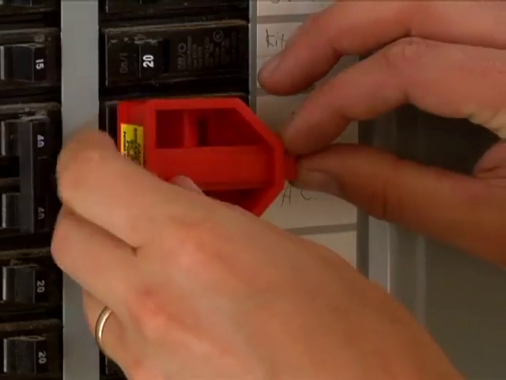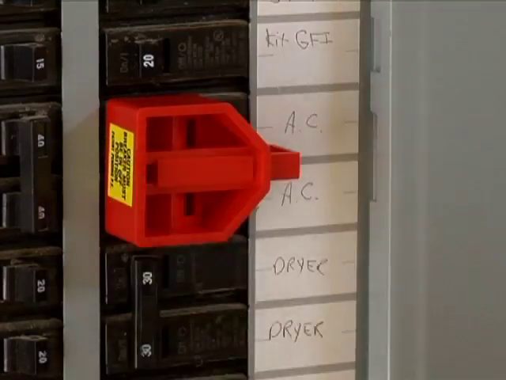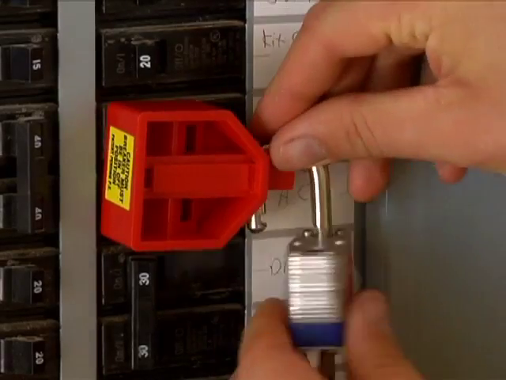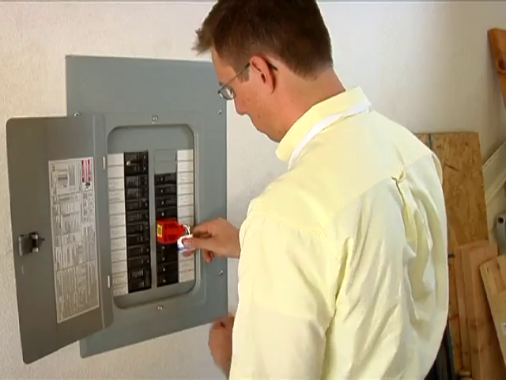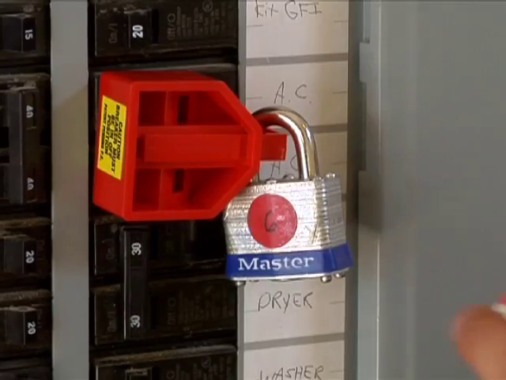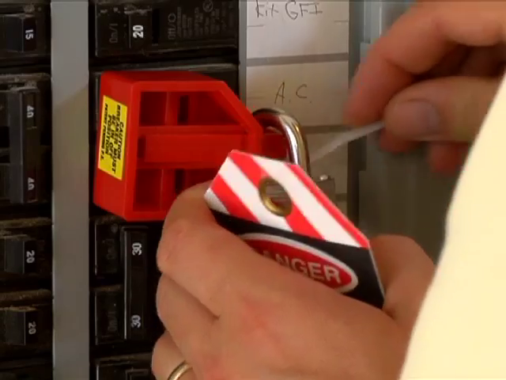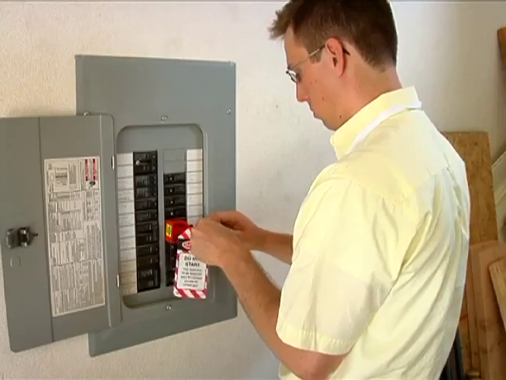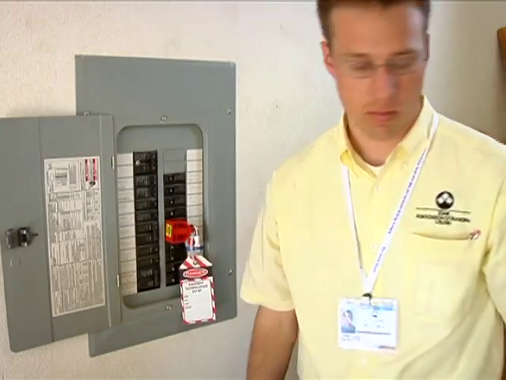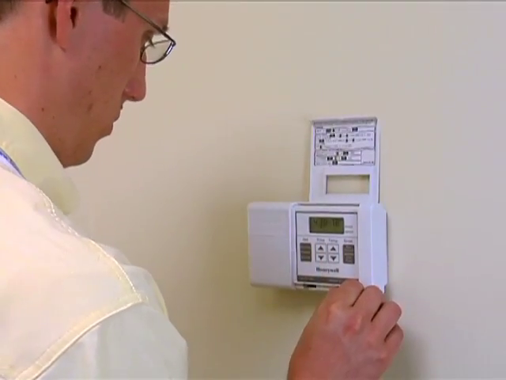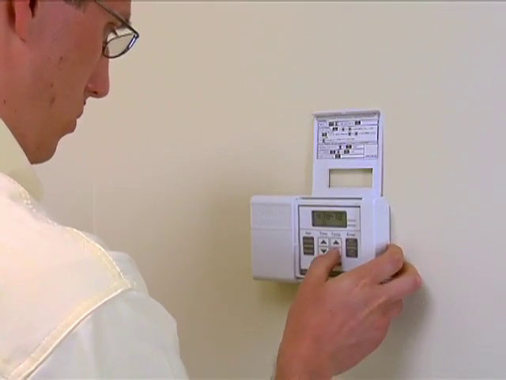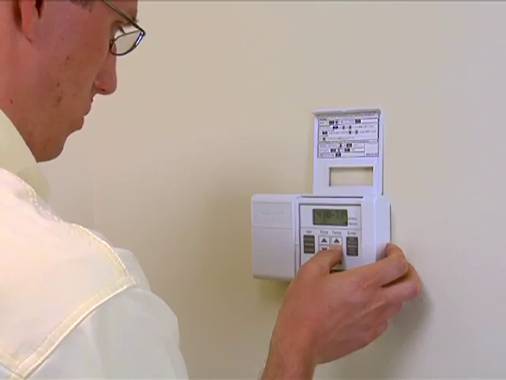It is important to use appropriate lockout-tagout procedures to notify people that the power has been purposefully disconnected and that someone is working on the equipment. Once the power to the air conditioning unit has been properly turned off, return to the thermostat and set the thermostat to cool mode and the temperature to 60 degrees.